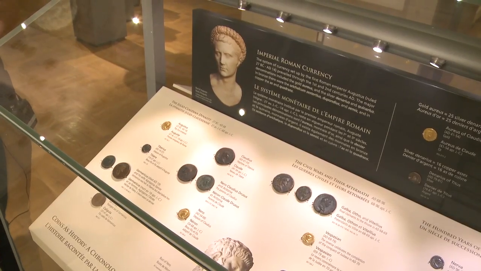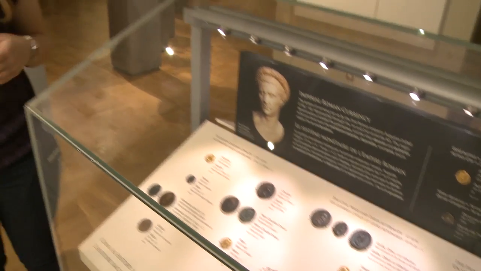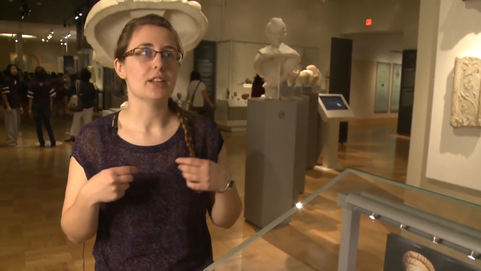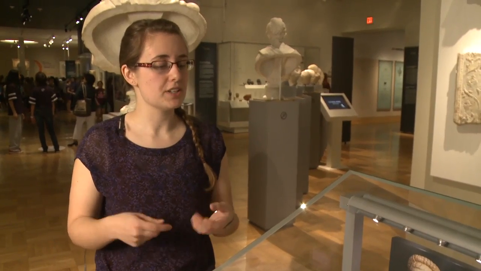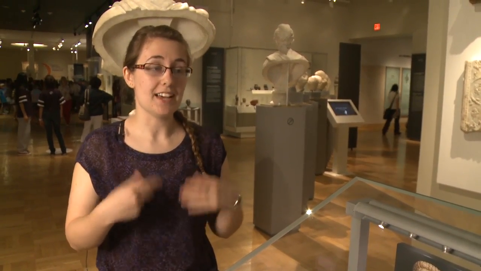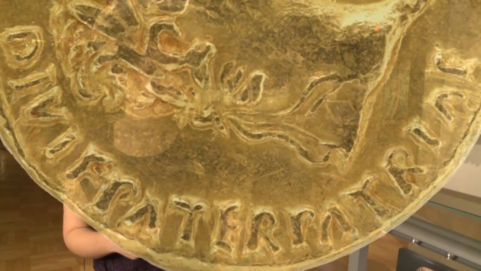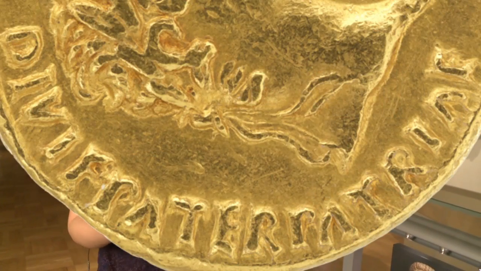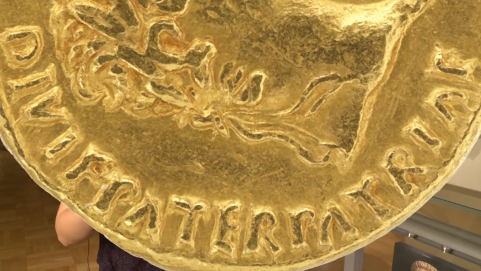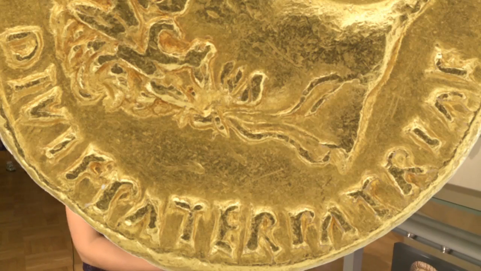Divi Filius, which is Latin for son of a god, is another way that Augustus linked himself to Julius Caesar. Julius Caesar had passed away, but he was deified in 42 BC. So Augustus was linking himself to a respected leader who had done many great works for the Republic. The last part of the phrase is Pater Patrae. Again, Augustus is presenting himself as father of the nation, which is what it means in Latin.